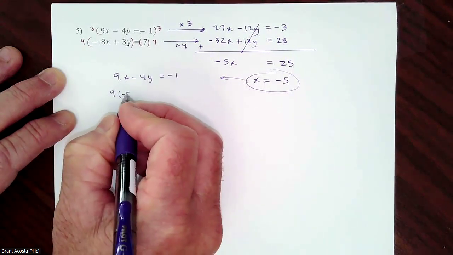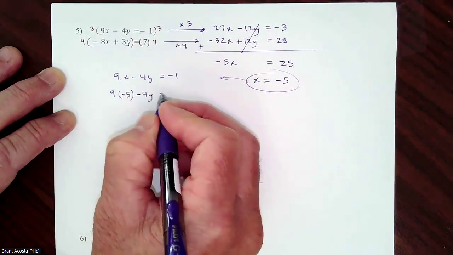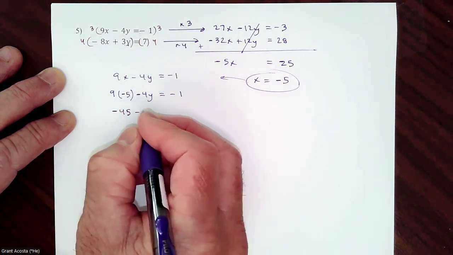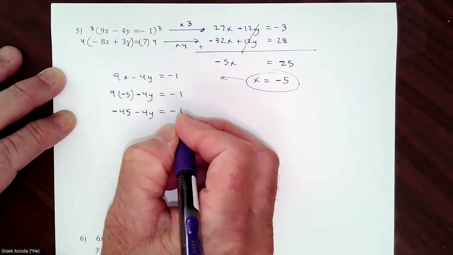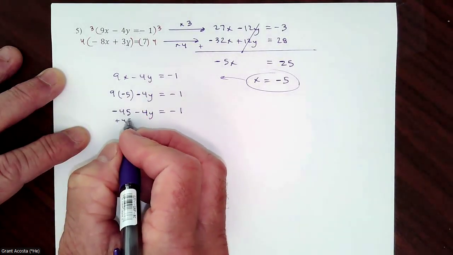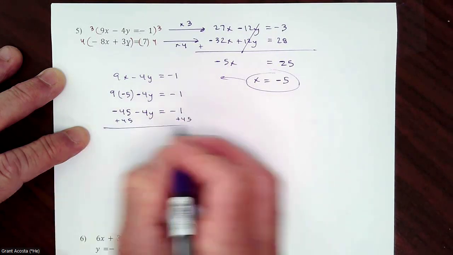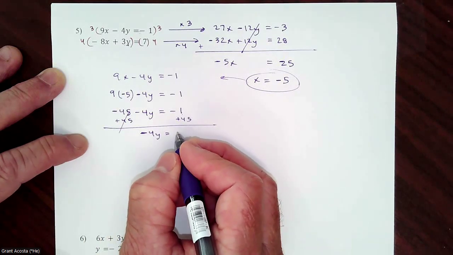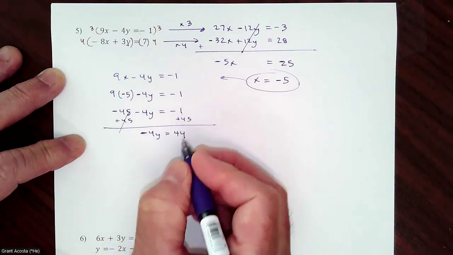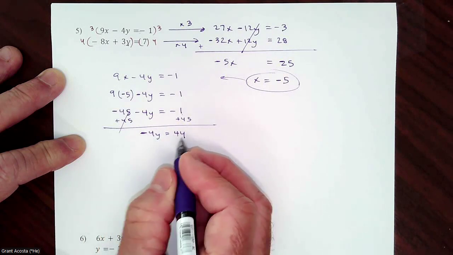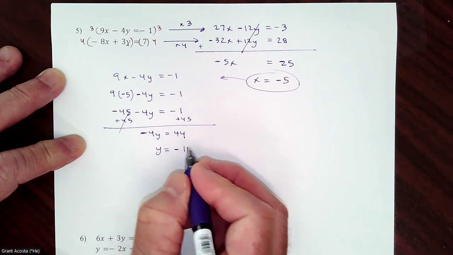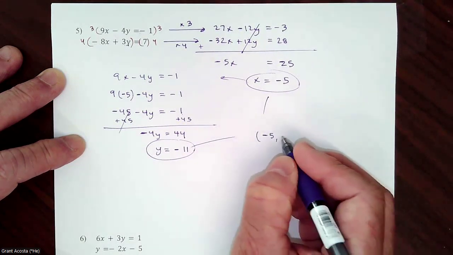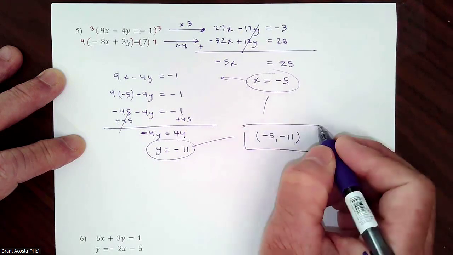So x is negative 5. 9 times negative 5 is negative 45. If I add 45, negative 4y, negative 1 plus 45 is actually 44, which is nice, because then if I divide both sides by negative 4, y would equal negative 11. So negative 5, negative 11 is my solution.